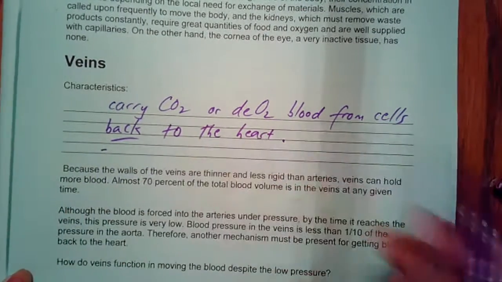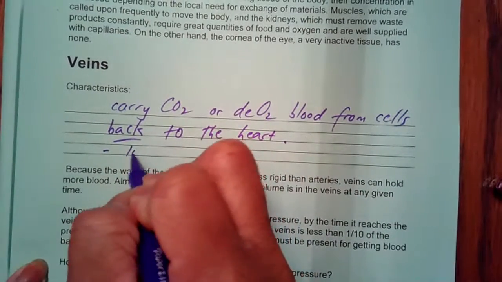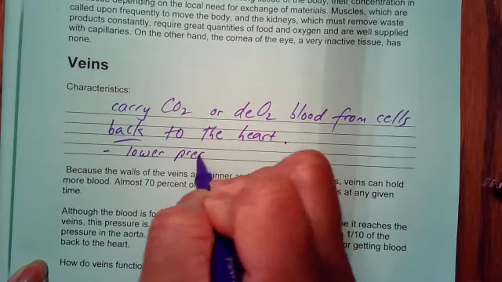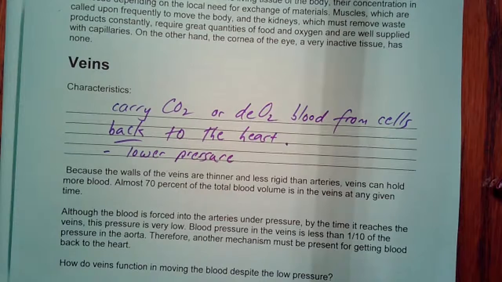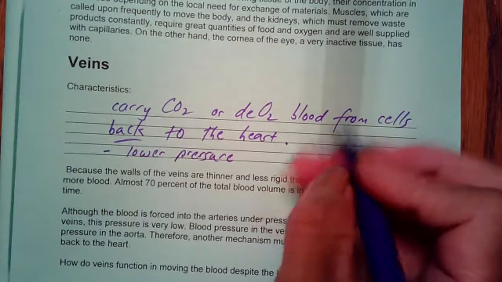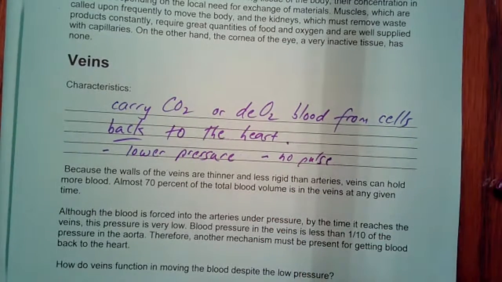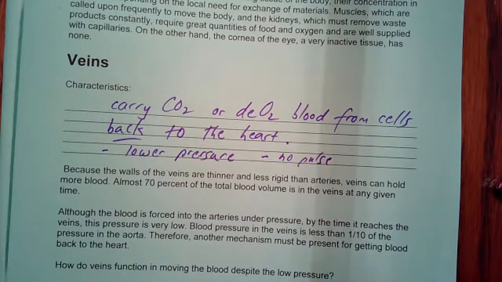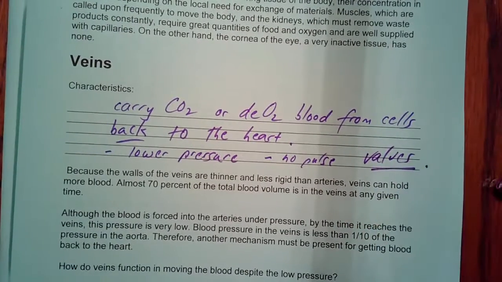And veins are a little bit thinner than the arteries, so there is lower pressure within the walls of the veins, so they don't need to be as thick and strong as the arteries. Because of this, there is no pulse in the veins. Because of the lower pressure, they need to have a characteristic that prevents the backflow of the blood. So they do have valves. So that's an important characteristic of the veins.